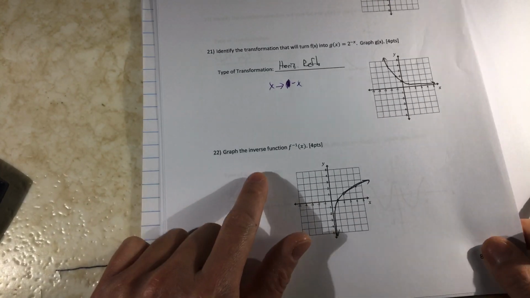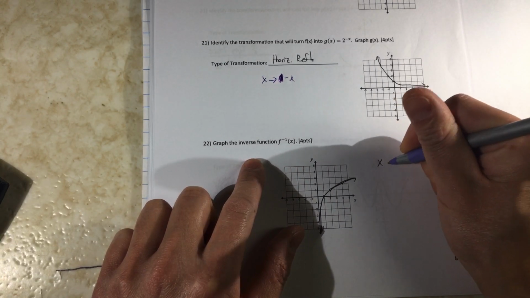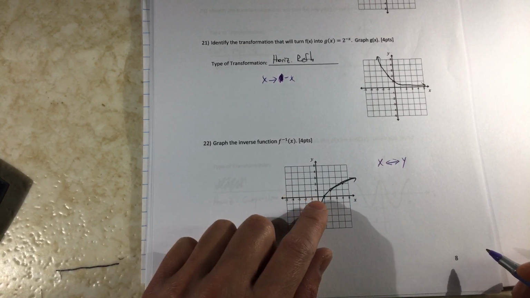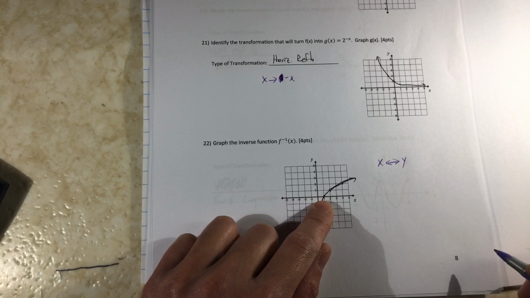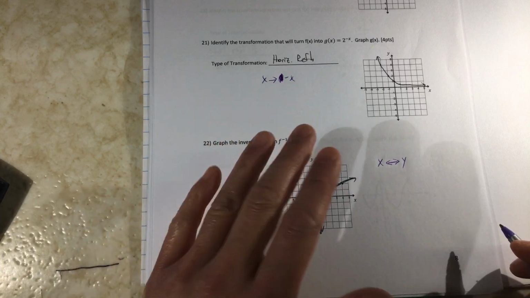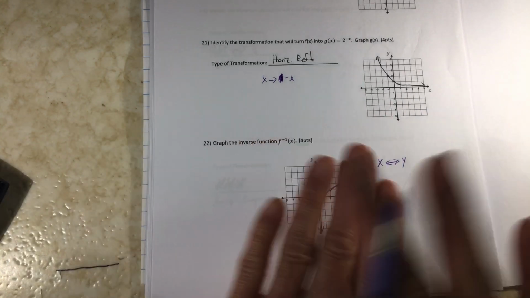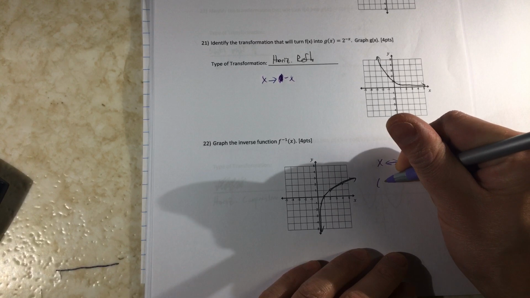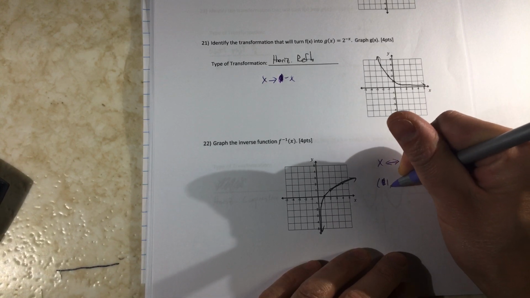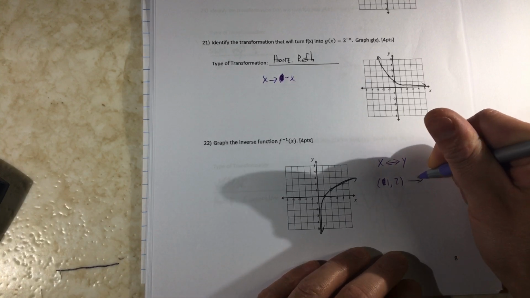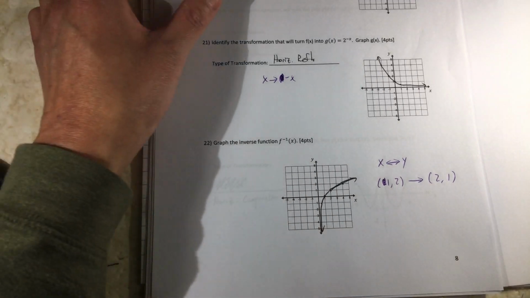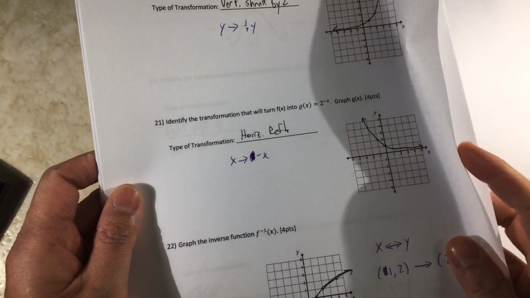All right, and then you have the inverse function, and basically what you do is you just switch all the x and y coordinates, okay? So if it was 0, 1, it becomes 1, 0, right? And then 1, 2 becomes 2, 1, etc. So all the x and y coordinates get flipped with each other. So here, I'll just give you an example. We had one that was x equals 1, y equals 2. That got turned into 2, 1. So the x and y values switch places, and that's the inverse.